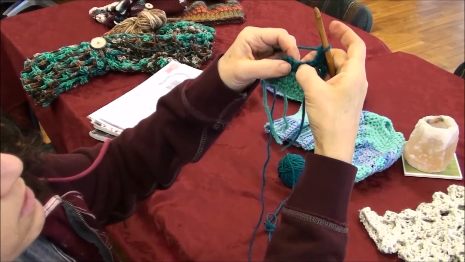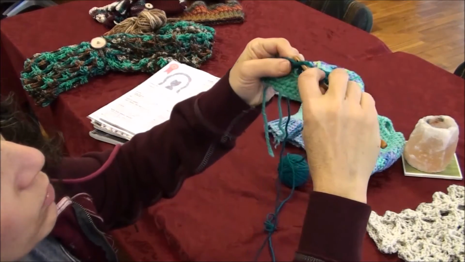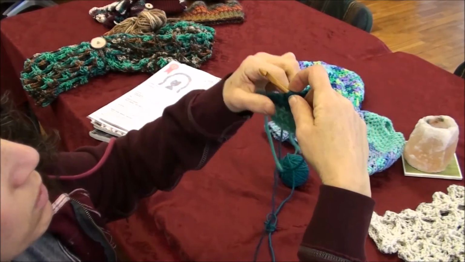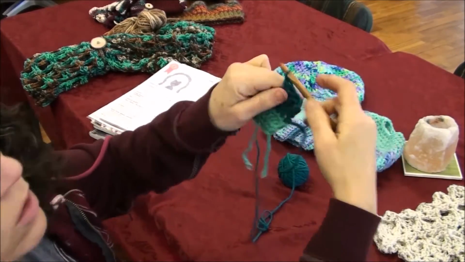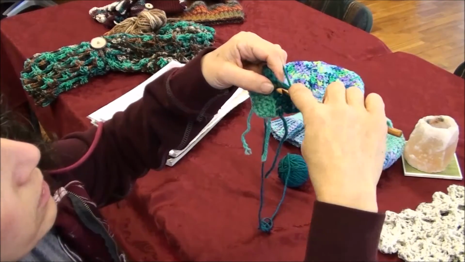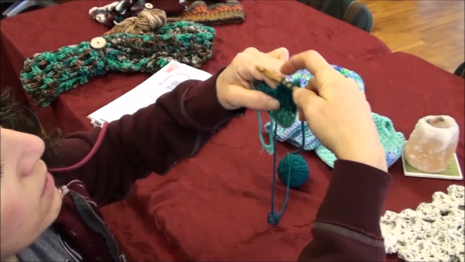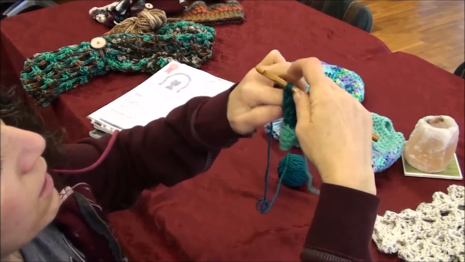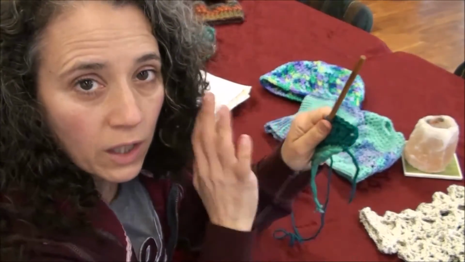I'm going to skip this stitch here and go to the next stitch, whether it's a single crochet or double crochet or half double crochet, whatever you're working into. Work my double crochet as shown in the previous video, and then yarn over, go into the stitch that you skipped, and it's that easy.